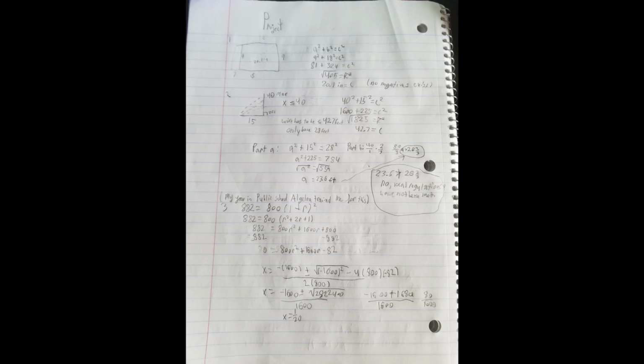Then I distributed the 800. I got 800 r squared plus 1600 r plus 800, and then I subtracted the 882 to get my 0. 0 is equal to 800 r squared plus 1600 r minus 82, and then I plugged everything into the quadratic formula to solve for that pesky r, and I got r is equal to 1 over 20.